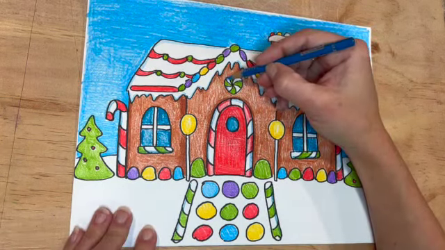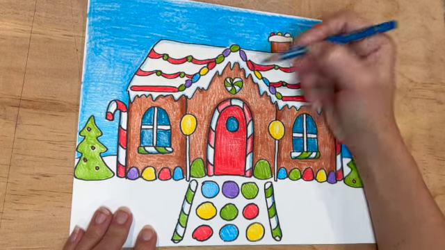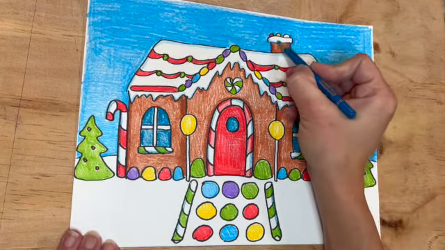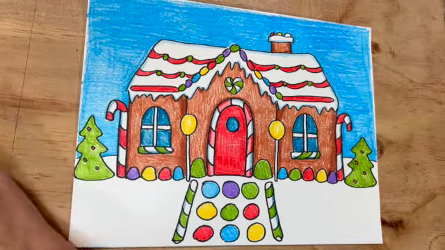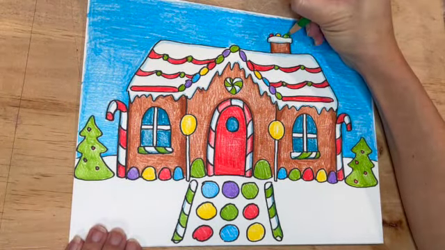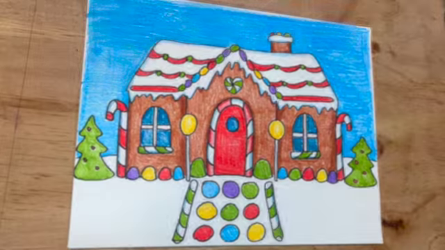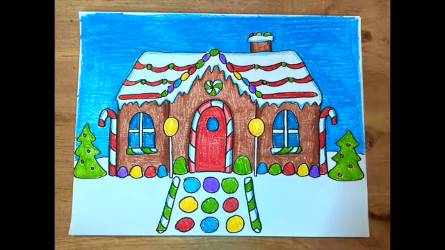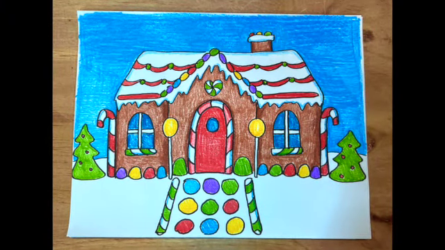I'm adding finishing touches, little shadows on any of the white areas, just with a little touch of blue to give it a little bit more depth and dimension, and adding those final touches. There you have it, my gingerbread house.